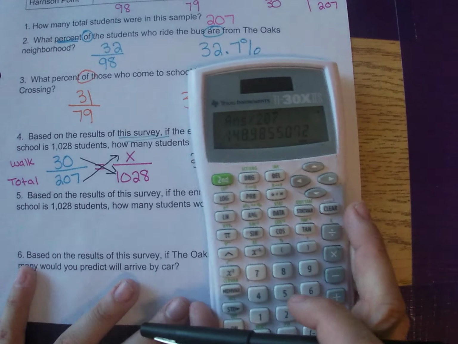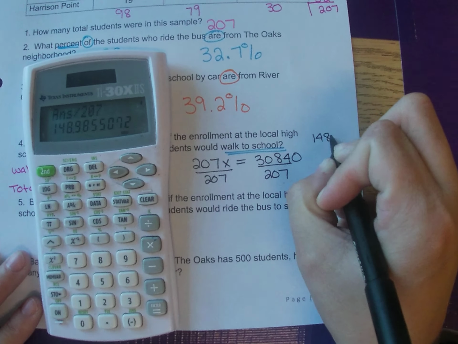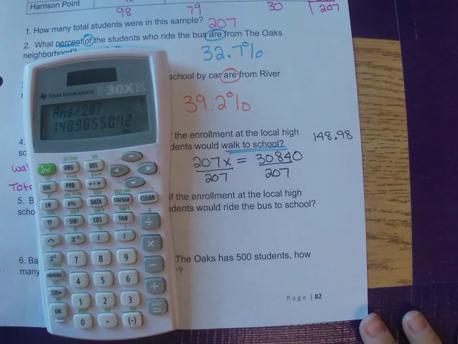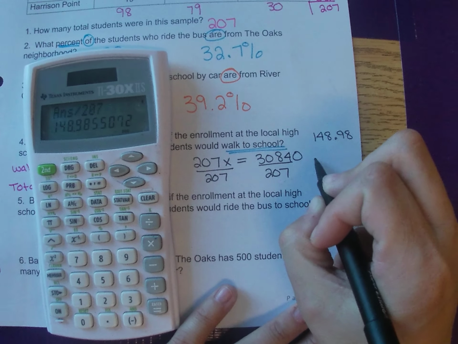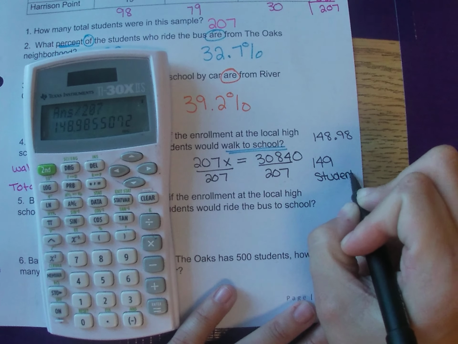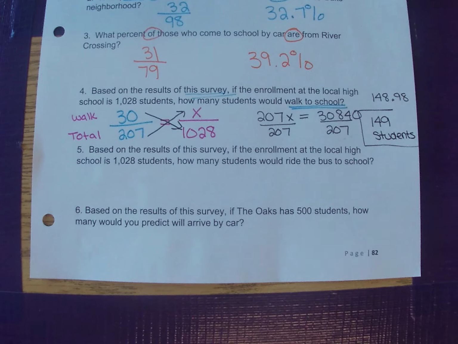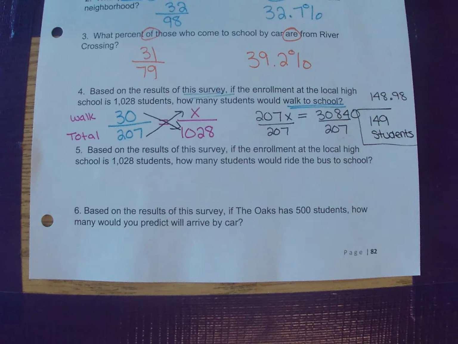I'm using my calculator to divide. My calculator spits out 148.98. Now, we can't talk about rounding to the nearest tenth or the nearest hundredth because we are talking about human beings. We are talking about people. People we round to the nearest whole number. So we're going to say that this is 149 students. We would think 149 students would be walking to school out of the entire population. If 30 out of 207 are walking, then we would predict 149 out of 1,028 would be walking.